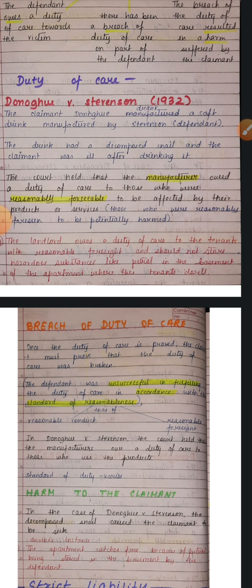In this case, the court held that Mr. Stevenson, the manufacturer, was unsuccessful in fulfilling the duty of care.